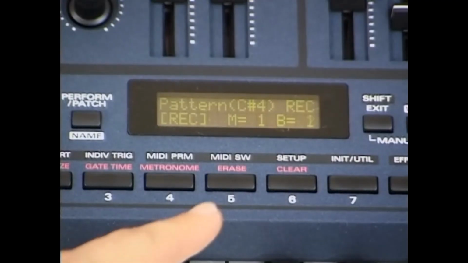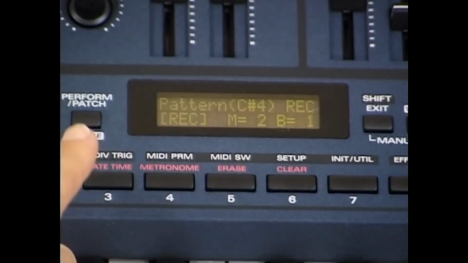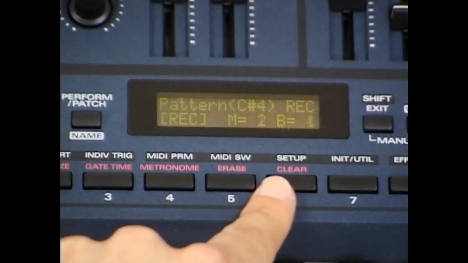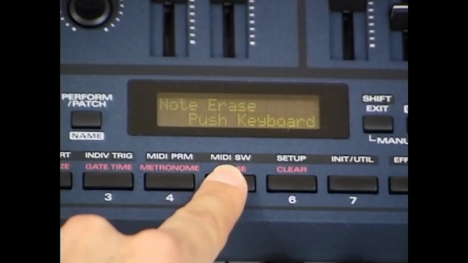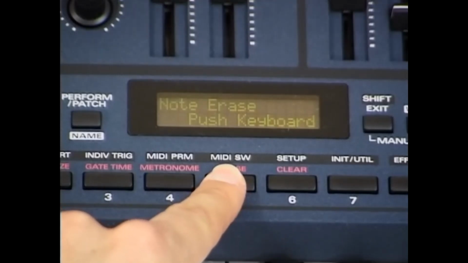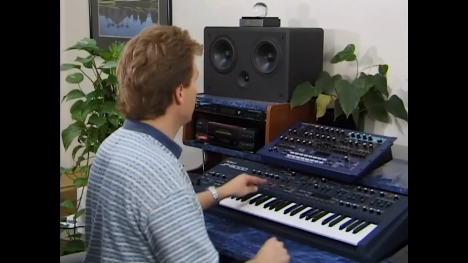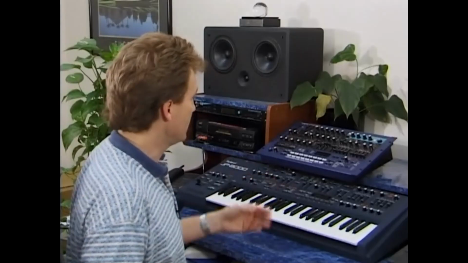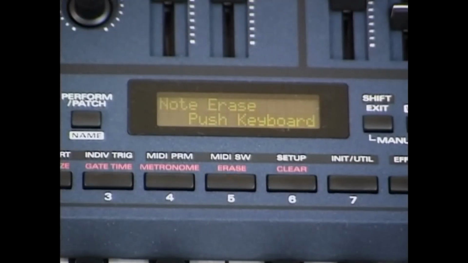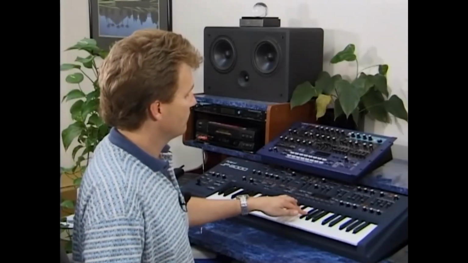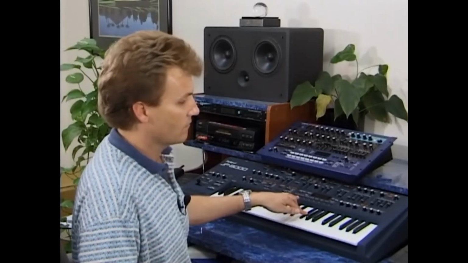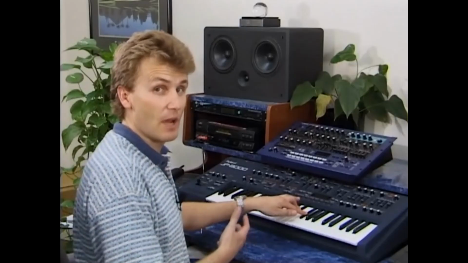If you make any mistakes and need to erase some notes, you can either trash the whole thing by hitting number 6 clear here, or you can hit 5 and erase specific notes. While in record mode here, just hit number 5, and this will allow us to erase a range of keys. Just hold down the keys that you want to erase for the period of time that you want to erase them.